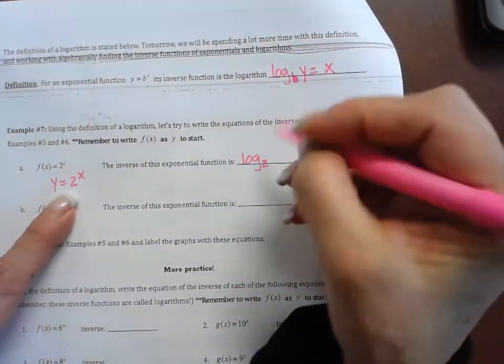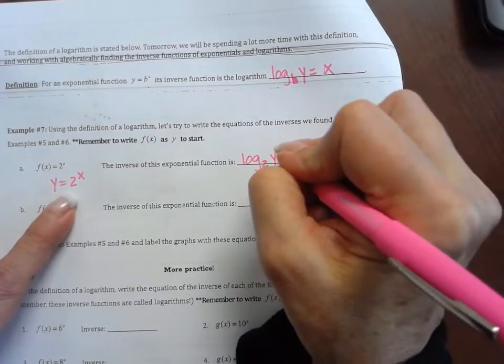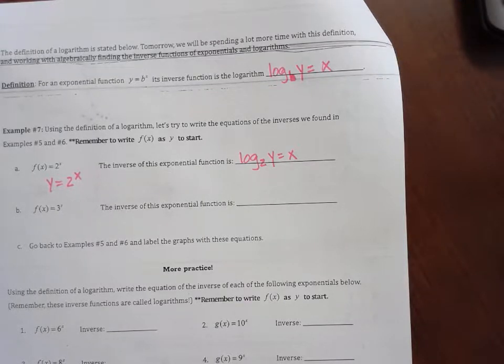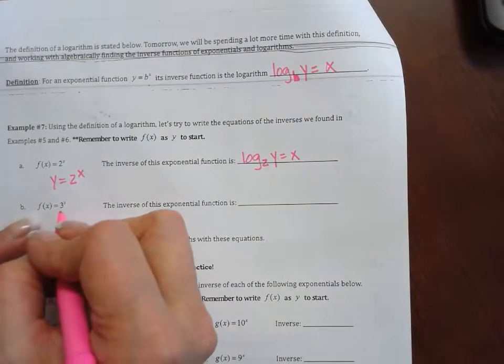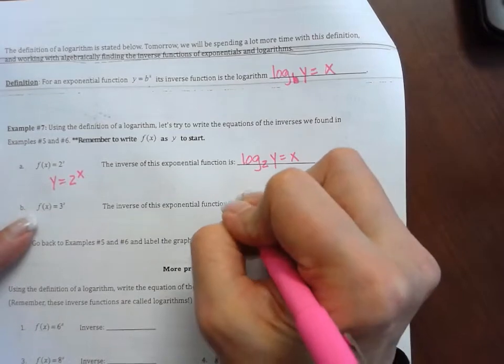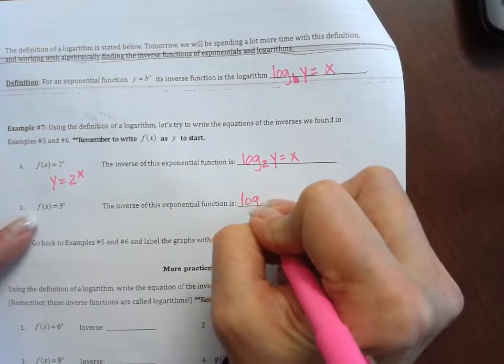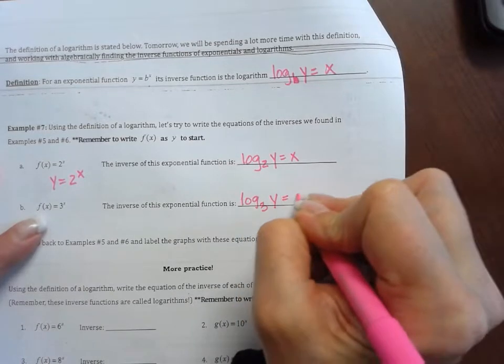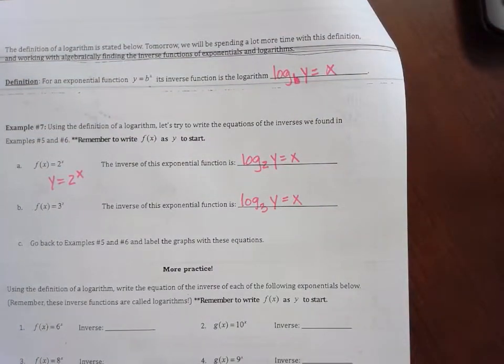And then y is equal to x. That's it. That's the start. So f of x equals 3 to the x would be the log with a base of 3, y equal to x. Easy peasy.